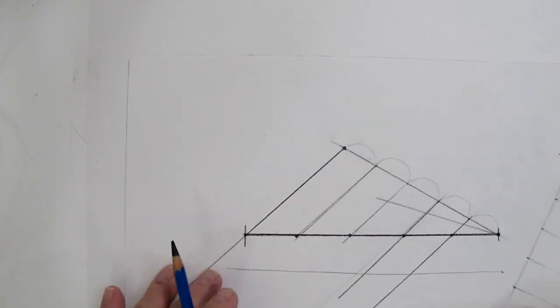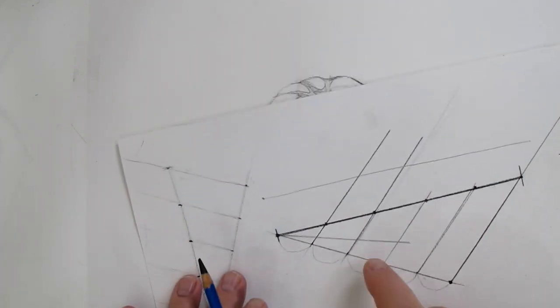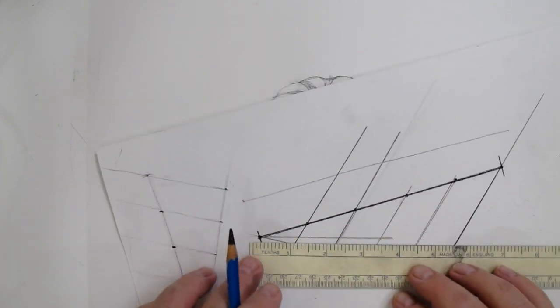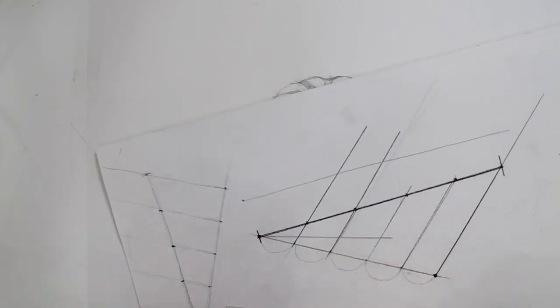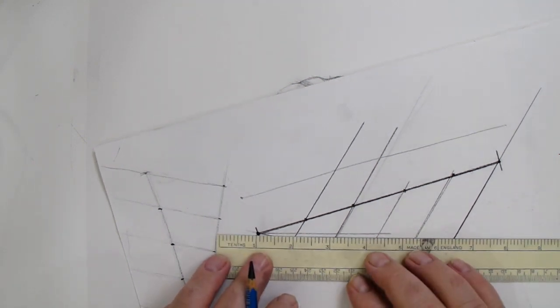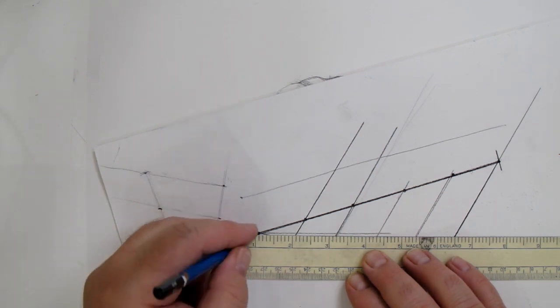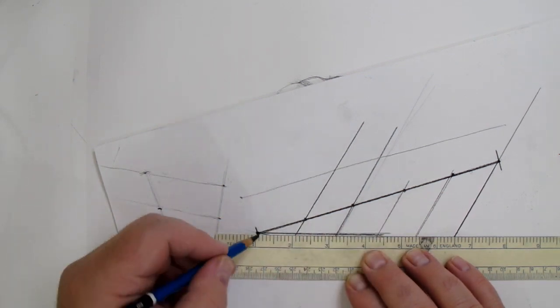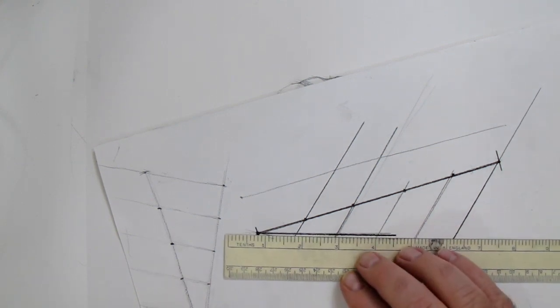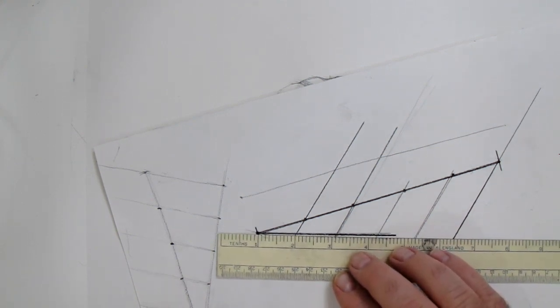Now I'm going to show you one last thing that's kind of cool. Let's come back to this guy. I said I can use any increment, and this will be the proof. So with this one, I used 1 inch, 1 inch, 1 inch, 1 inch, 1 inch, 1 inch. But let's use this little line right here. It can be any length and any size. I'm going to use a 1/2 inch increment.